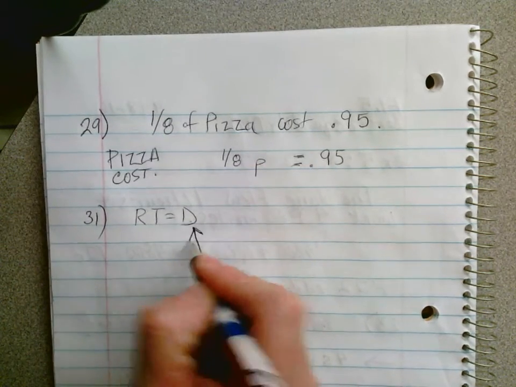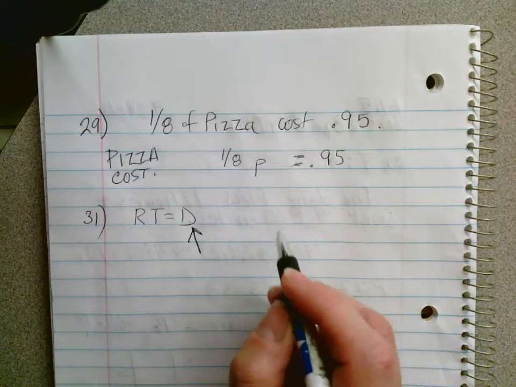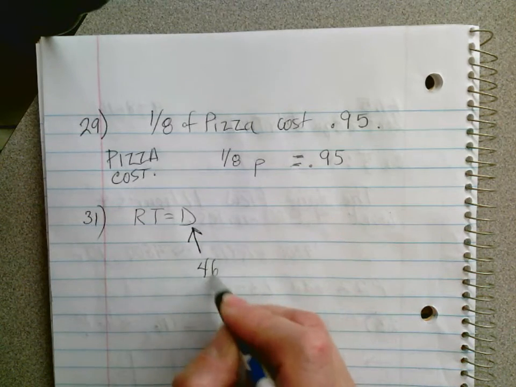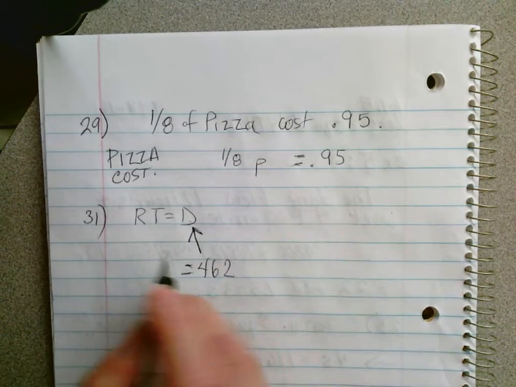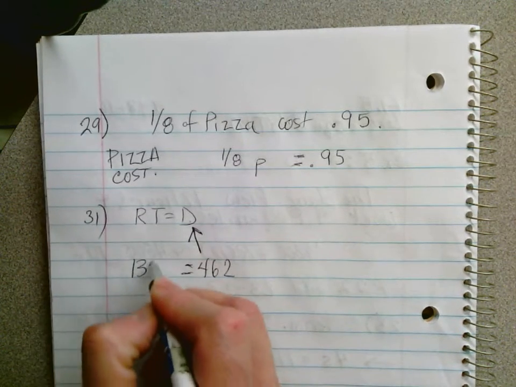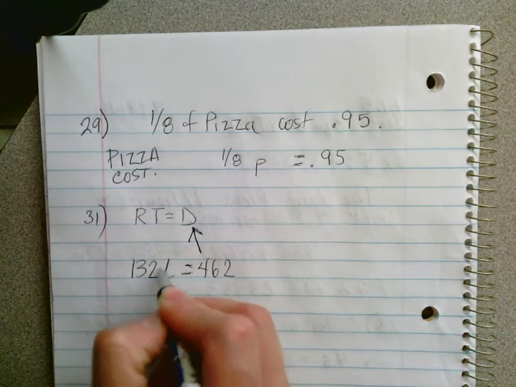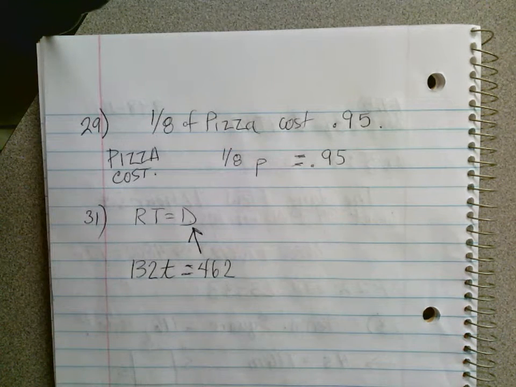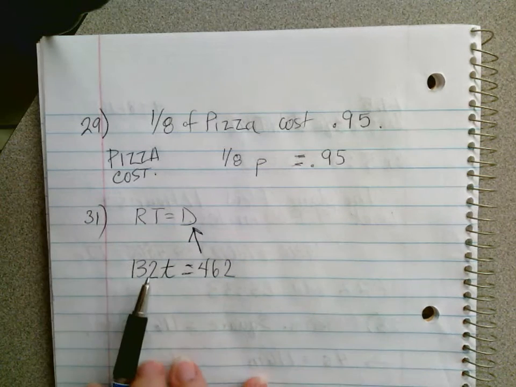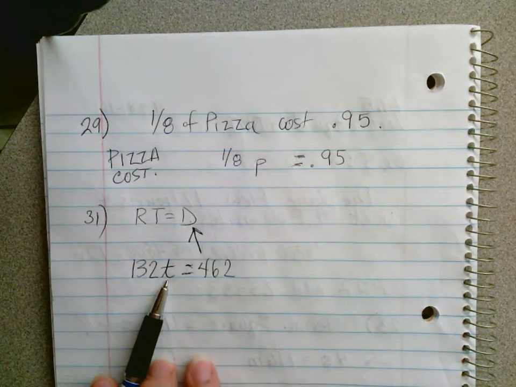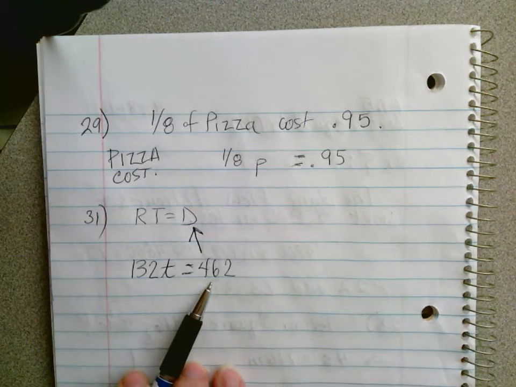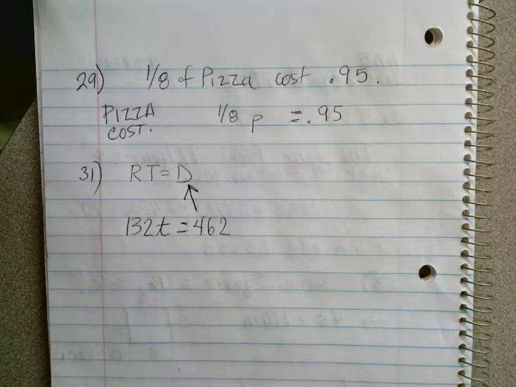They give us distance, which is 462 kilometers. They also give us a rate, but they do not give us the time. 132 kilometers per hour times whatever the amount of hours will give us the 462 kilometers that our choo-choo train traveled.